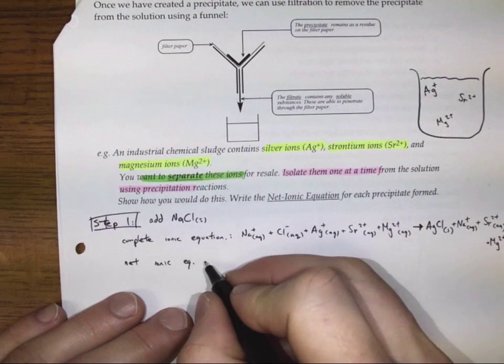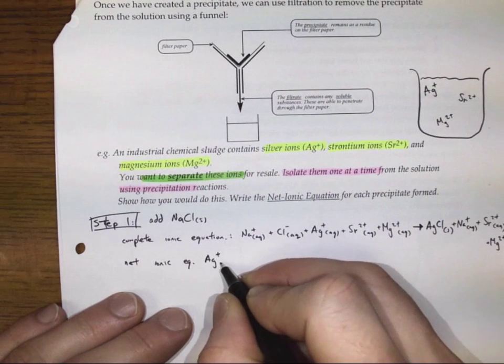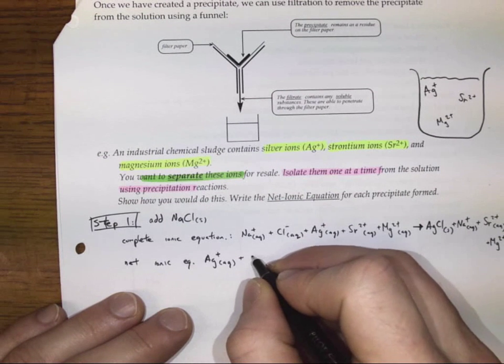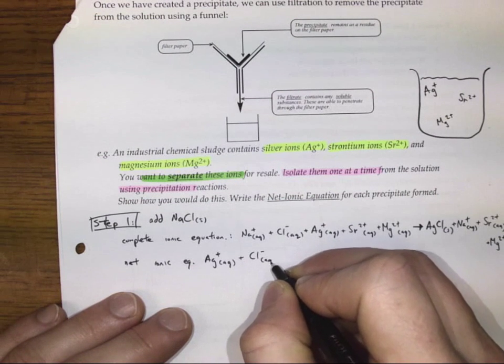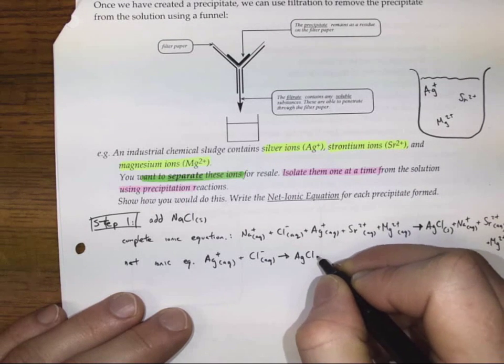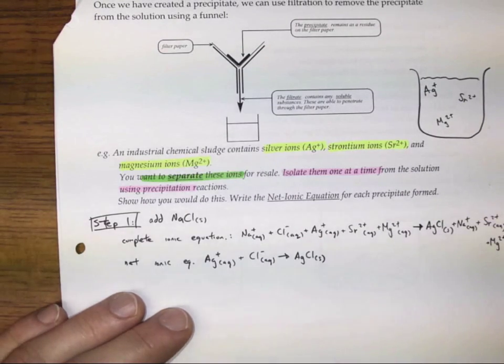All right, and so our net ionic equation is just going to be our silver ion plus our chloride ions, and that forms silver chloride solid.